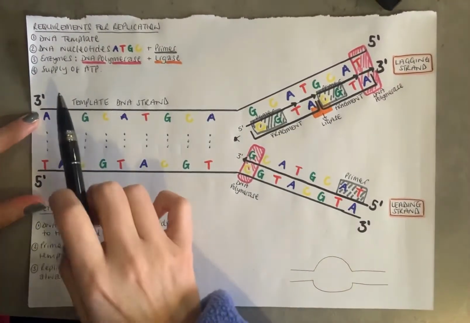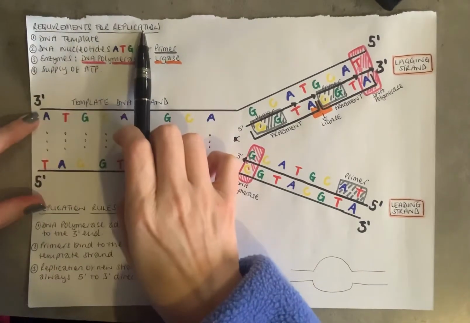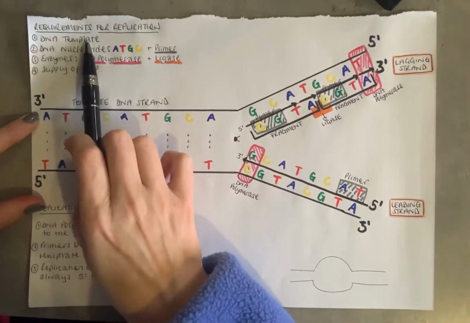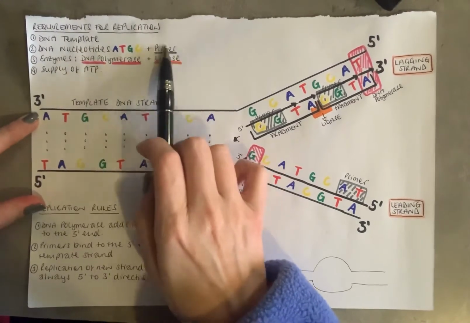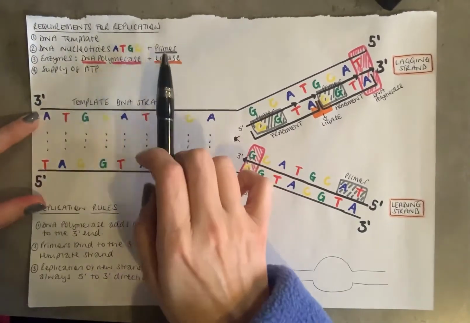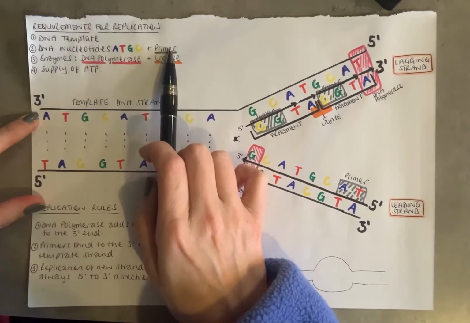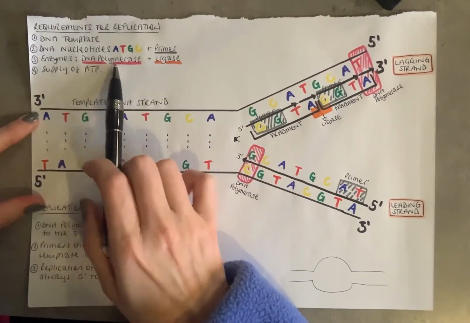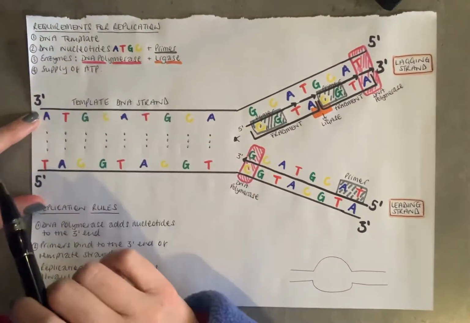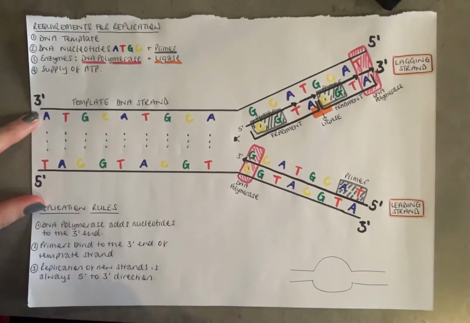Okay, so the requirements for replication. Okay, DNA template, we need our free nucleotides, we need our primer, we need our pre-existing chain. DNA polymerase needs that there to start this synthesis of our new strand. We need 2 types of enzymes, DNA polymerase and ligase, and we obviously need ATP, we need energy.